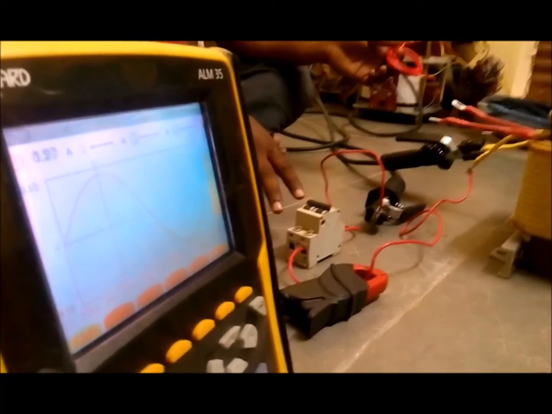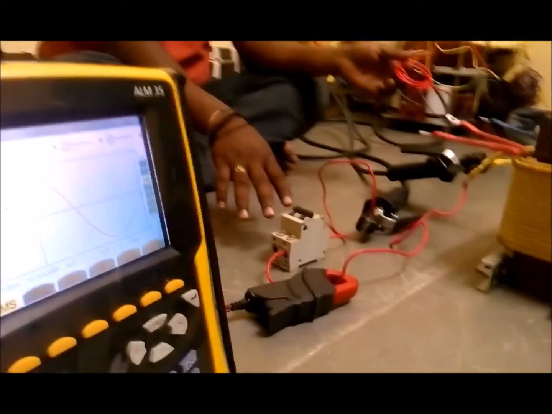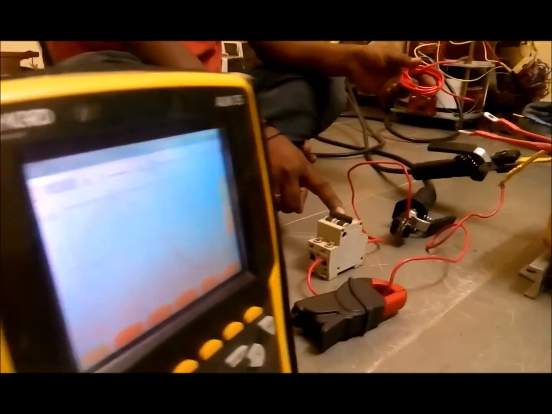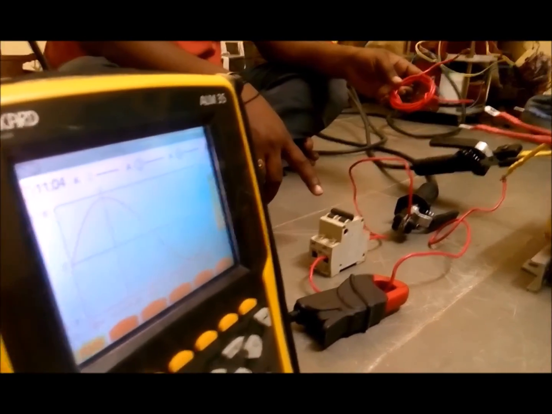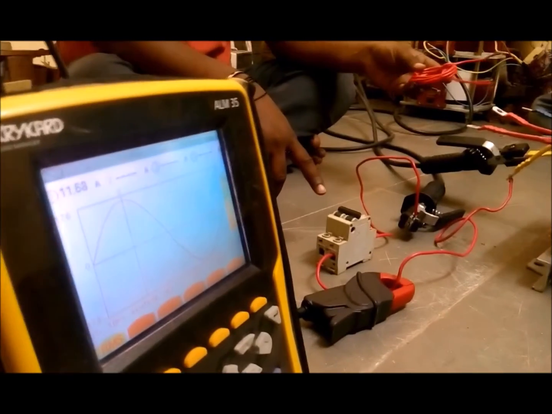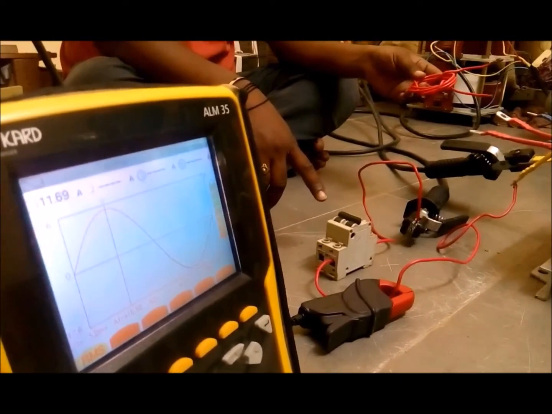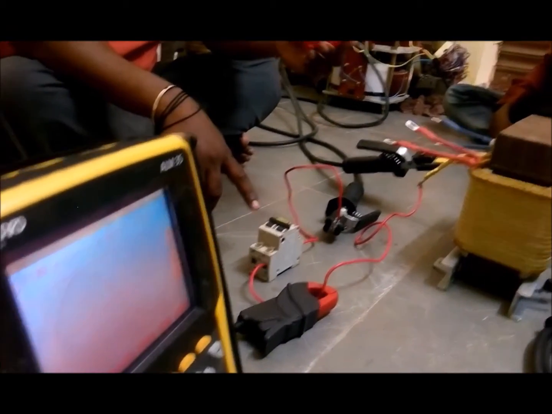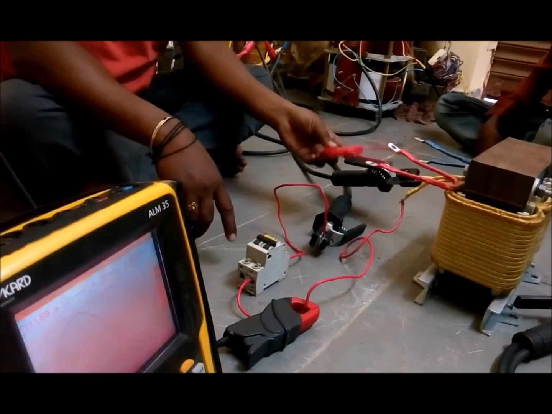Now we are switching the MCB on. Now see, the load is increased. Now it is almost 10 ampere, you can see here. Now we are going to stabilize it to some variable current.